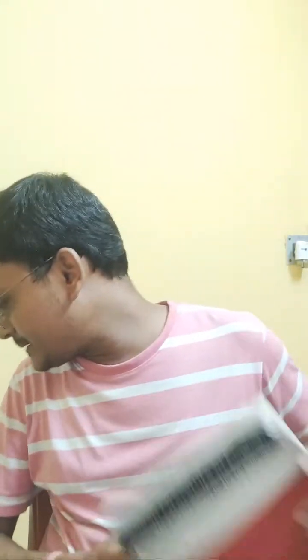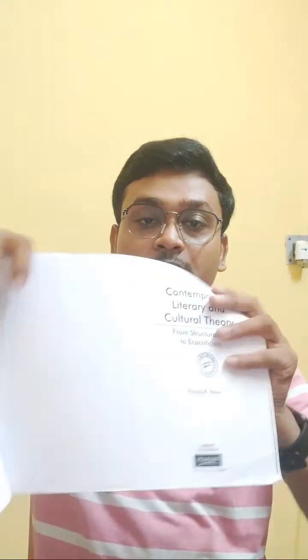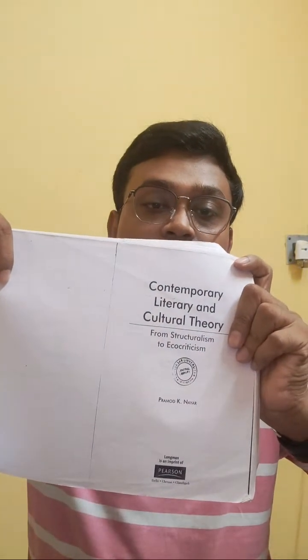Now apart from that, if I talk about literary criticism, I have two books. These are PDFs actually. These are photocopies I made when I was studying at university. One book, which everyone knows, is by PK Nair, Pramod Kumar Nair. This is a photocopy, okay. You see that this is the name of the book, PK Nair.